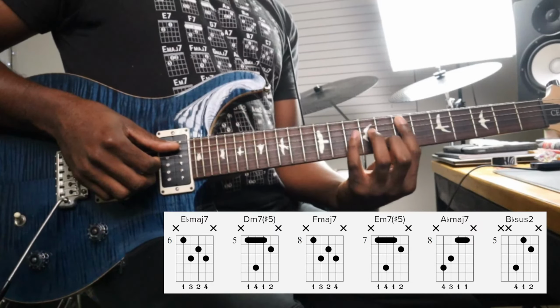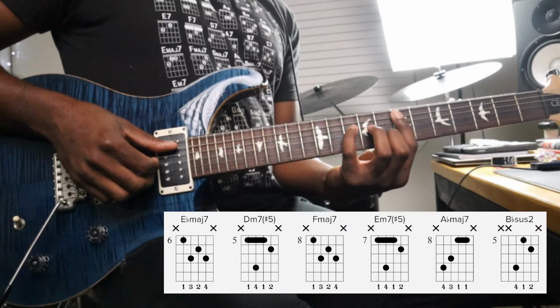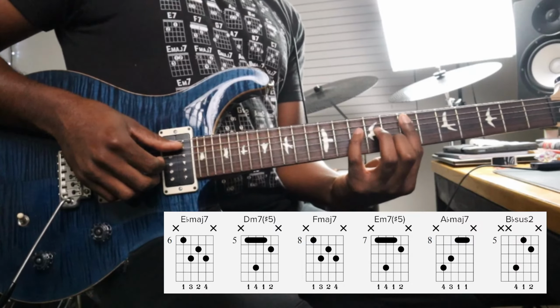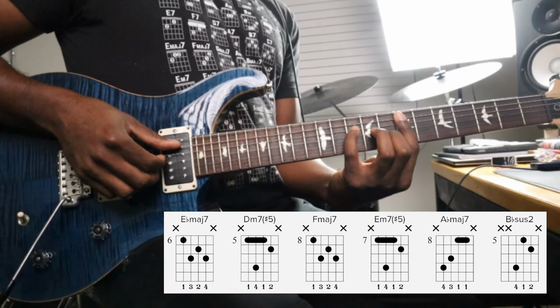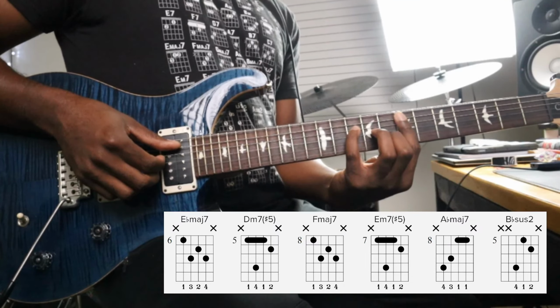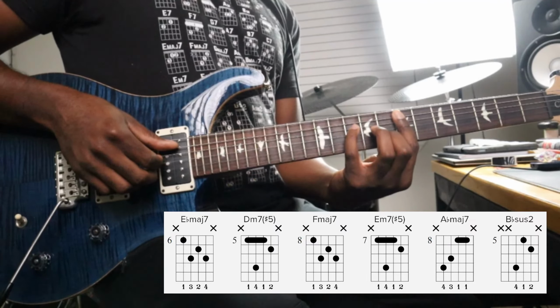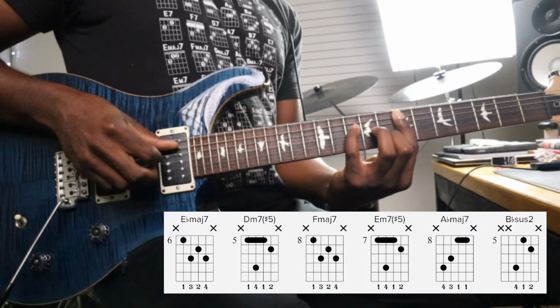All right, and then likewise, we're just doing that same minor 7 sharp 5 shape, this time an E minor 7 sharp 5, and we're barring the 7th fret. Pinky is on the 10th fret of the D string, and middle finger is going to be on the 8th fret of the B string.